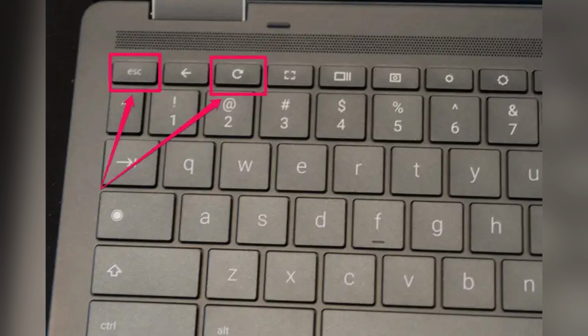Firstly, make sure it's fully shut down. Press and hold the escape plus refresh plus power. Then let go when the screen turns on. You'll see a recovery screen that says Chrome OS is missing or damaged.